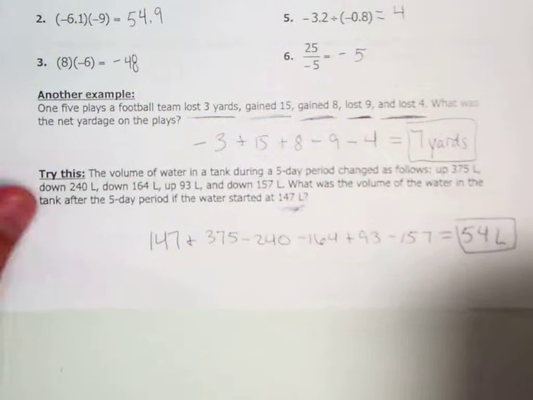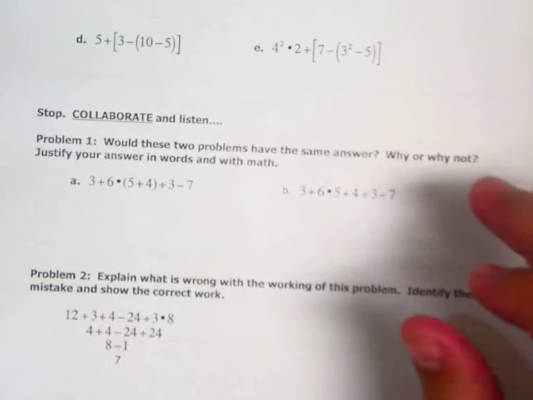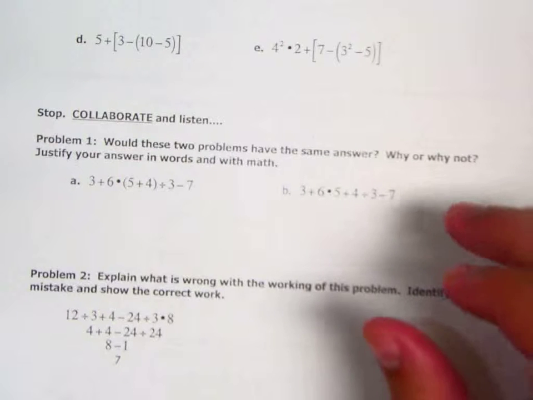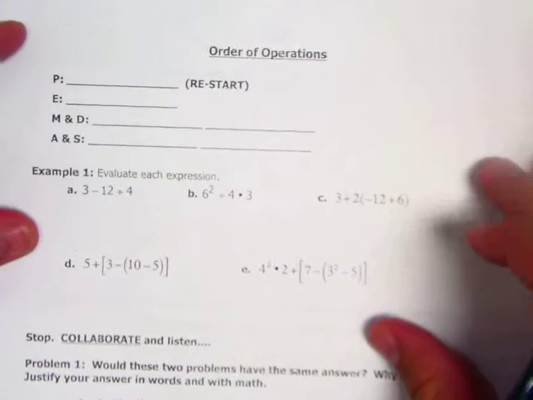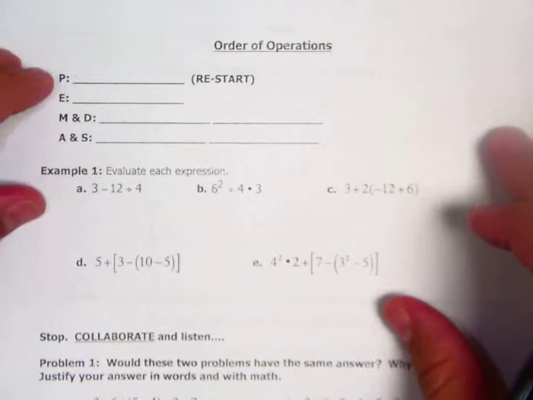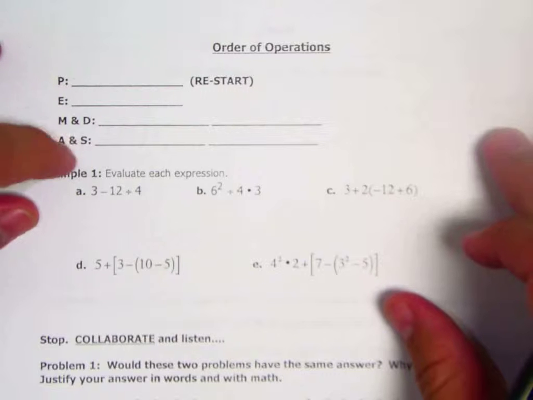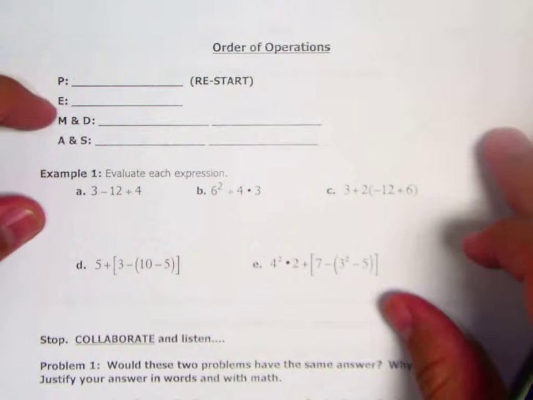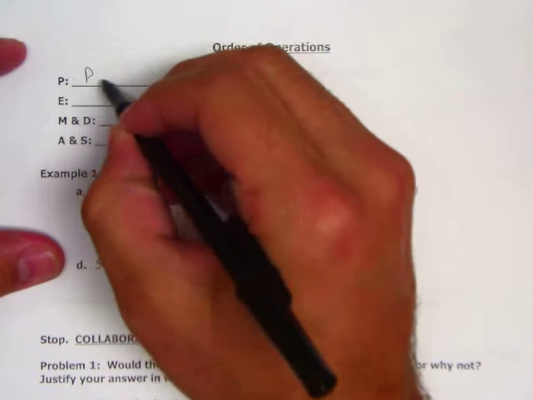Okay. Now let's flip it over to the back side. And this is just more review, again, doing the order of operations. So as we start here, you'll see we have PEMDAS. You guys are familiar with that. Please excuse my dear Aunt Sally. So we're going to fill it in here what each one stands for. P is going to stand for parentheses.